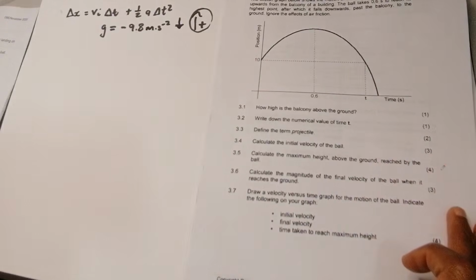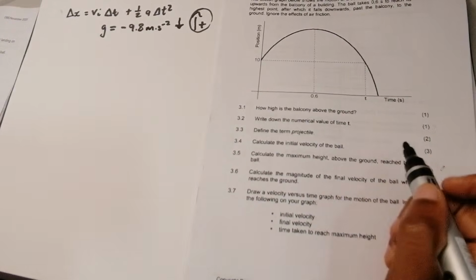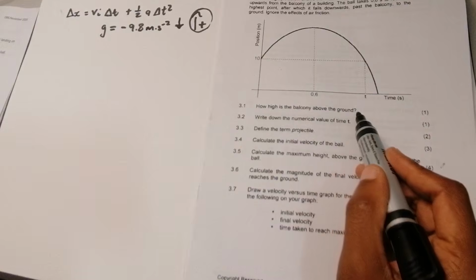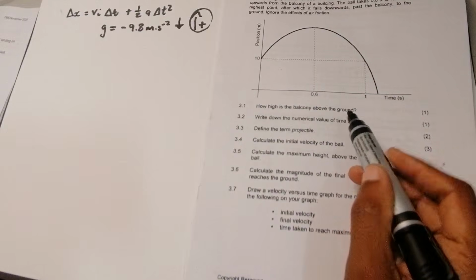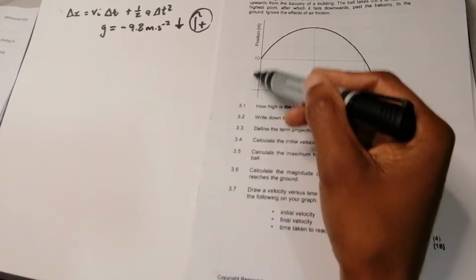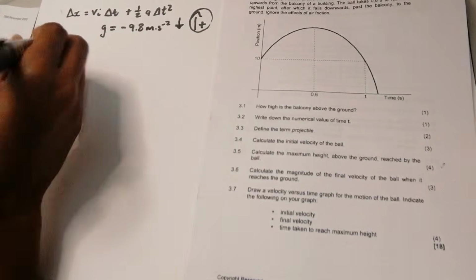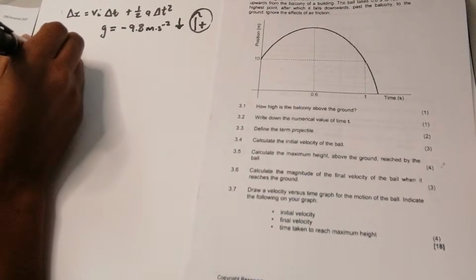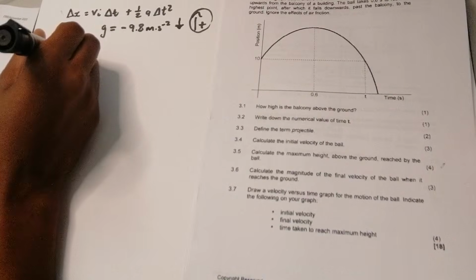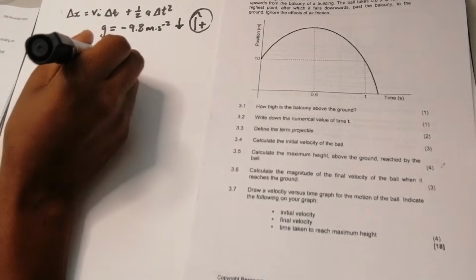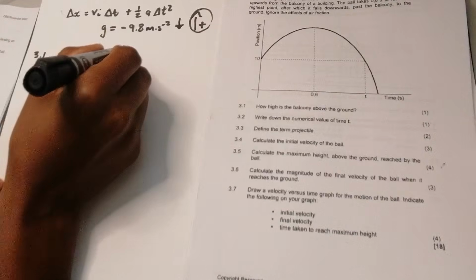So the first thing that they ask of us is, how high is the balcony above the ground? I think you've already guessed it. Of course, it should be 10 meters. So to answer 3.1, we know that the balcony is 10 meters above the ground.